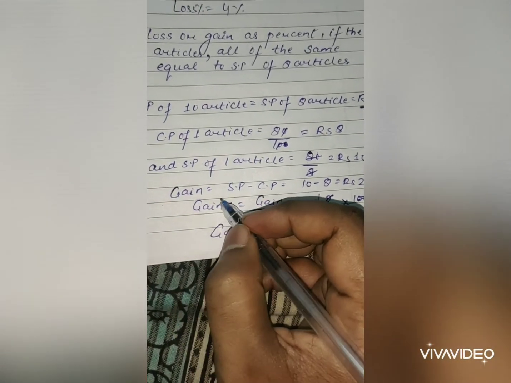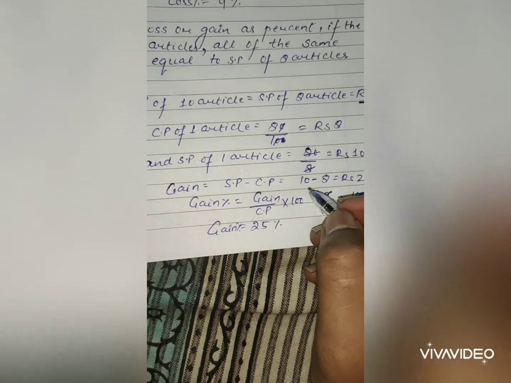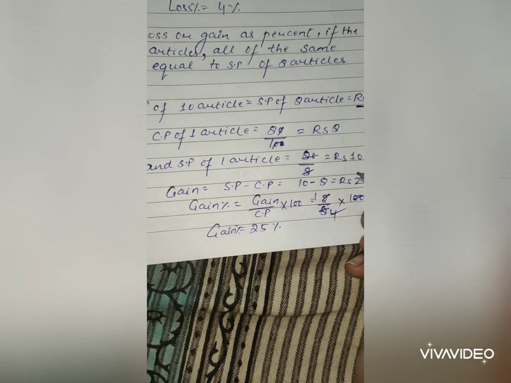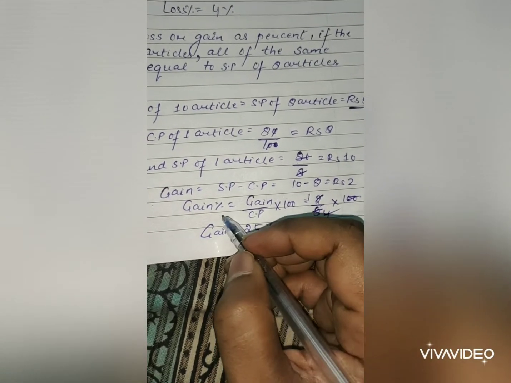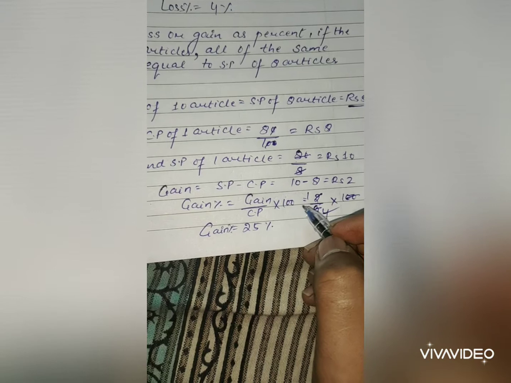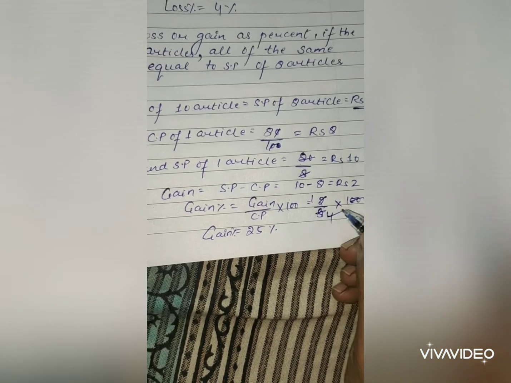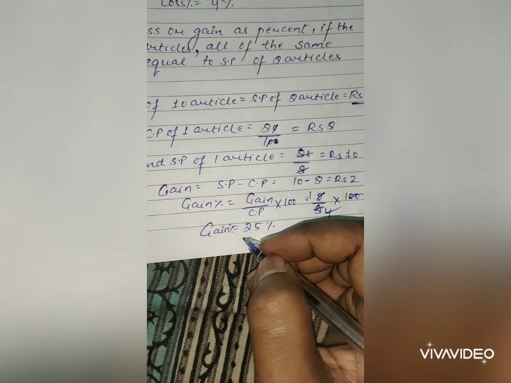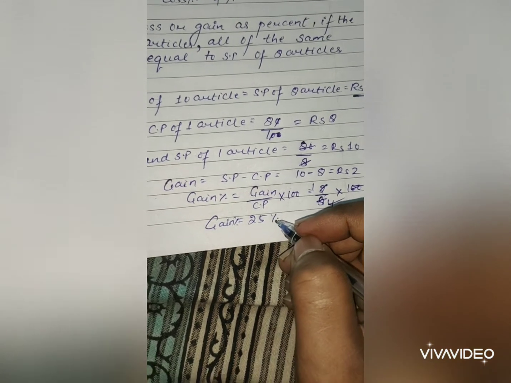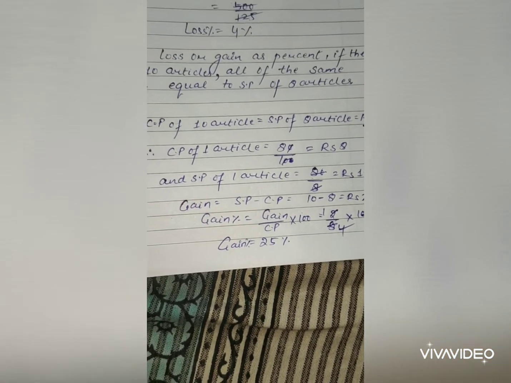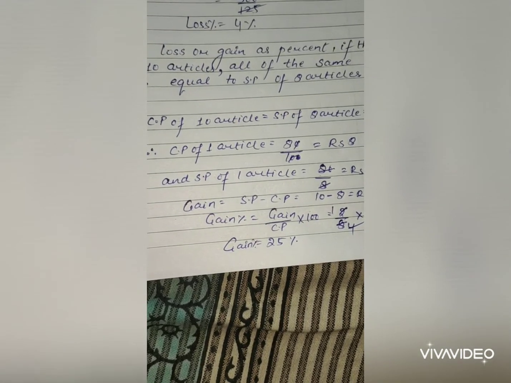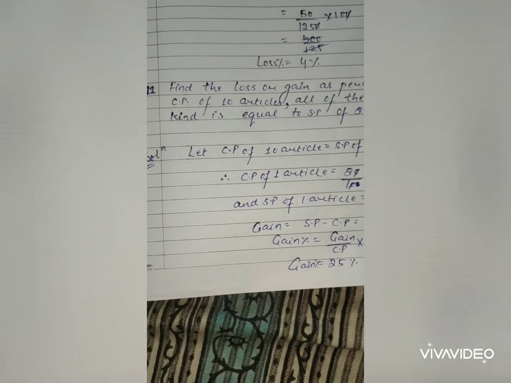So means gain is SP minus CP, because we are selling at more price. So 10 minus 8, that is 2. So gain percent, gain upon CP into 100 means 2 upon 8 into 100. We will calculate and we will get 25% as our answer. I hope it is clear to you. Okay, let's move on to the next question.